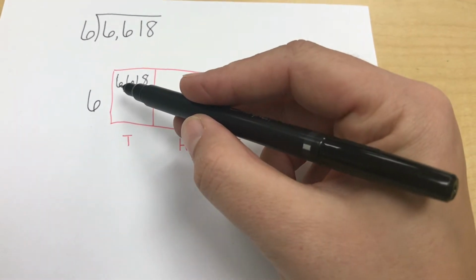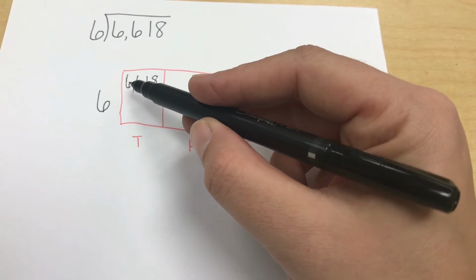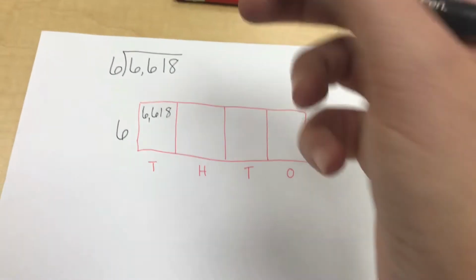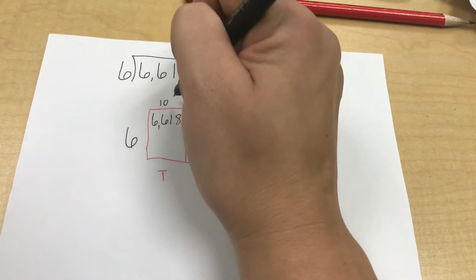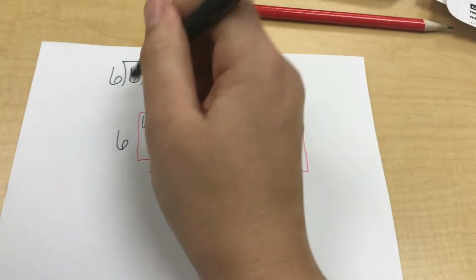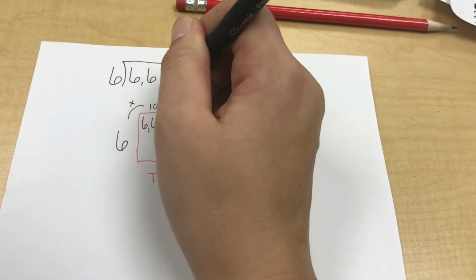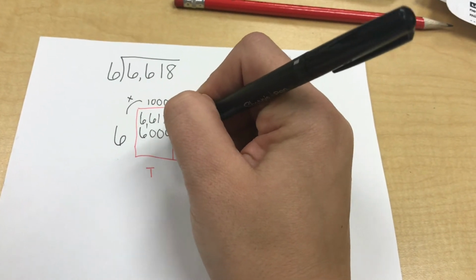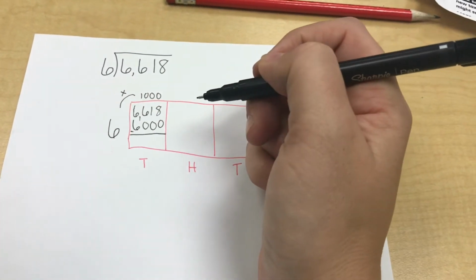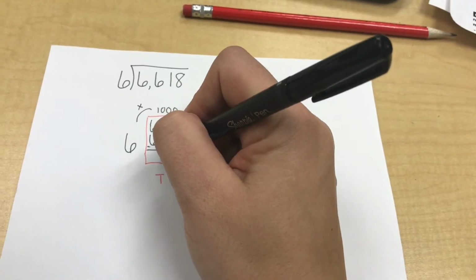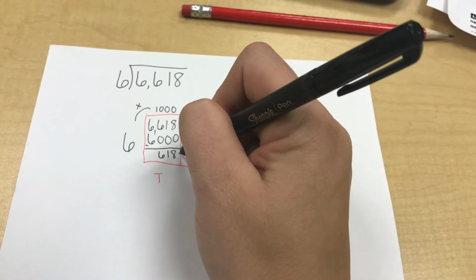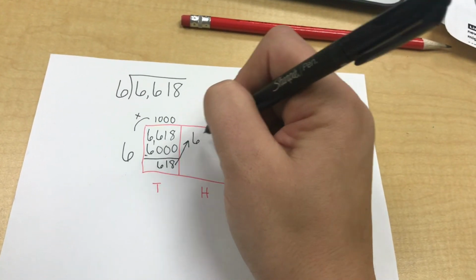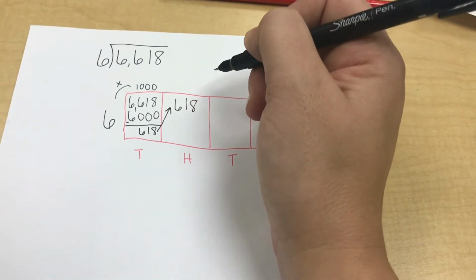So looking at my largest place value, it is a 6. I ask myself if that 6 can be divided by our divisor 6, and it can. We are working in the thousands place, so we multiply 6 by 1,000. So 1,000 multiplied by 6 equals 6,000. Still working within the thousands, I now subtract, and I am left with 618. This number then gets moved to the hundreds place because now I will be working in the hundreds place value.